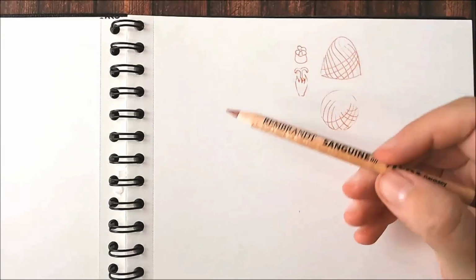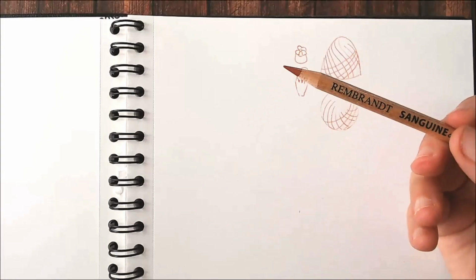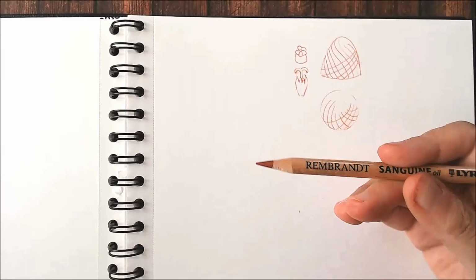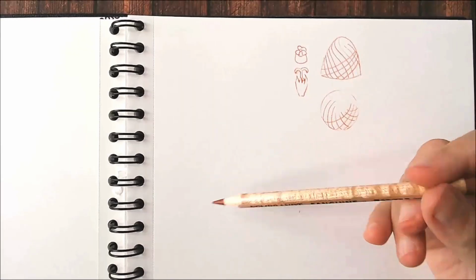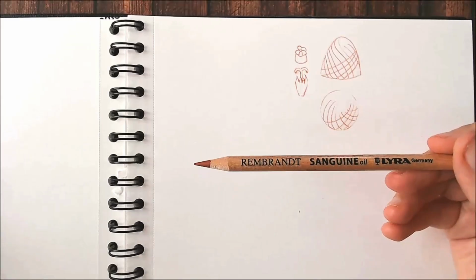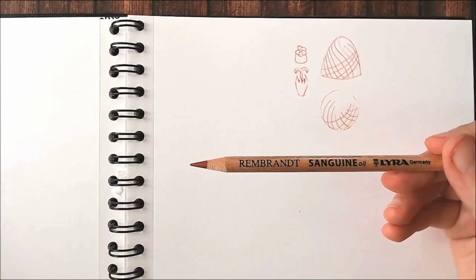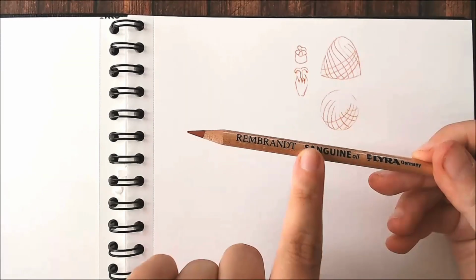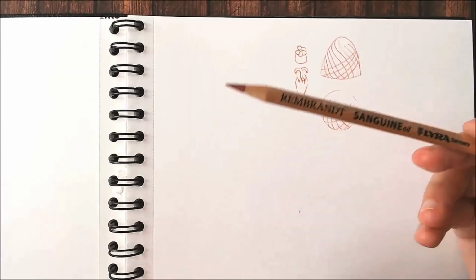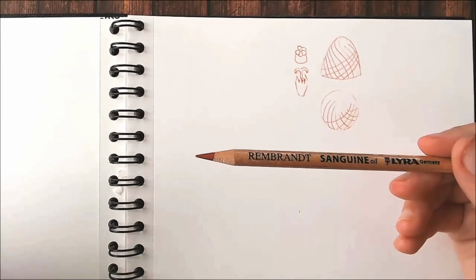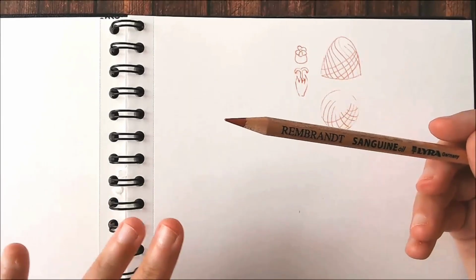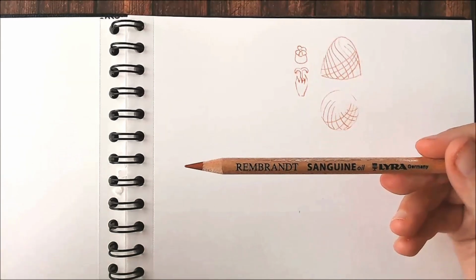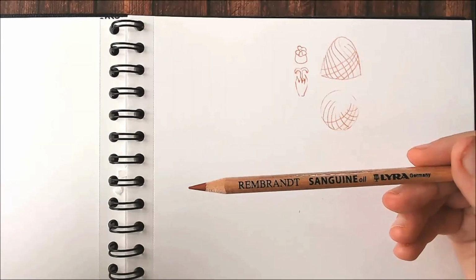So for the flower, I will start with a pencil, drawing with very light lines, the construction lines. I use as usual the sanguine oil. I've seen that some of you are using the dry sanguine. It's good to look for the oil because the dry one acts like a pastel and it can smudge, and the oil doesn't do that. It has that oily protection, and that prevents the smudging.